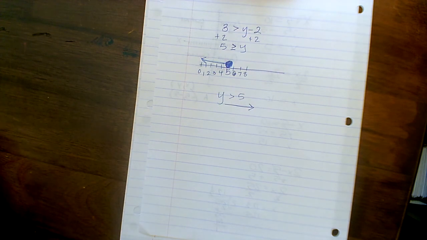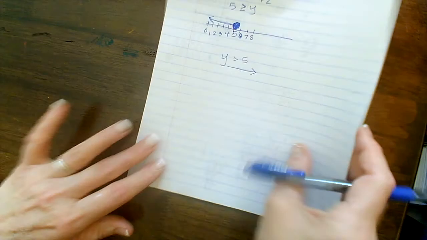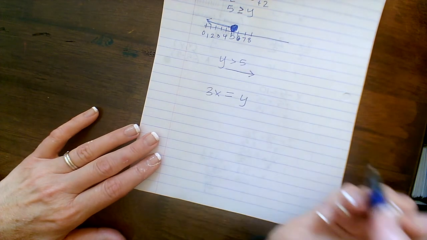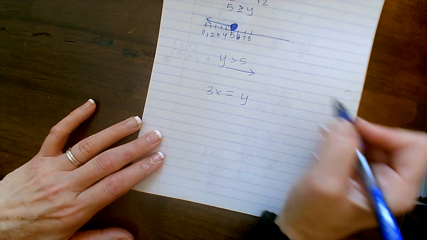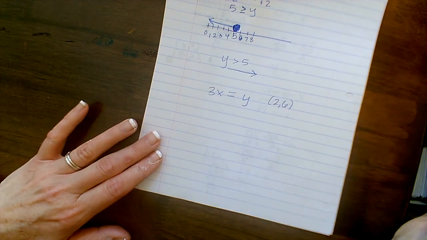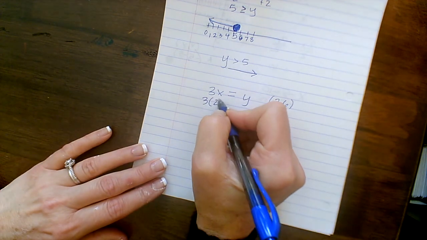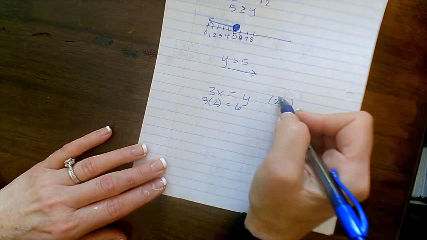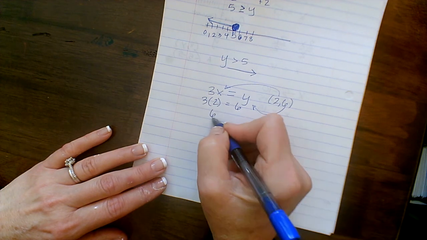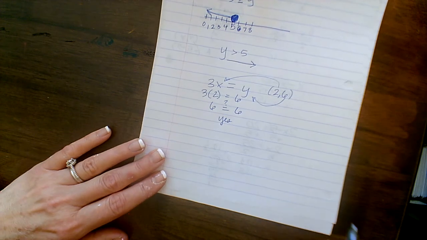Okay, the next thing we are going to do is 3x equals y, and if they ask you, are these the correct points, what you're going to do is just plug in where you have an x, and you're going to plug in where you have a y. So here's my x, I would plug that in. Here's my y that I would plug in right here. And then I'm going to solve it. 6 equals 6. Is that true? Yes. So that means these are correct.